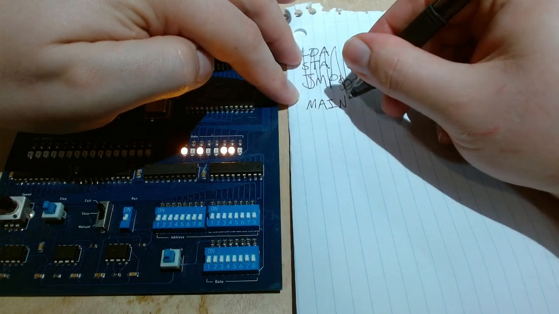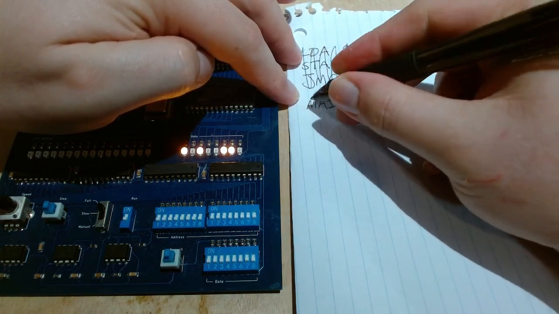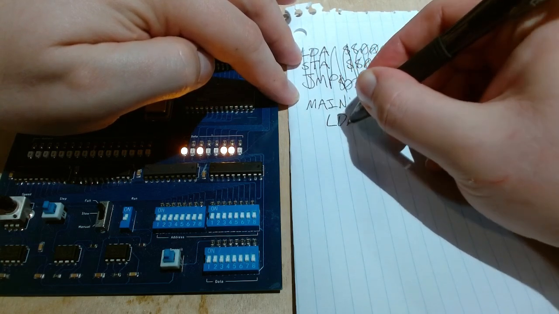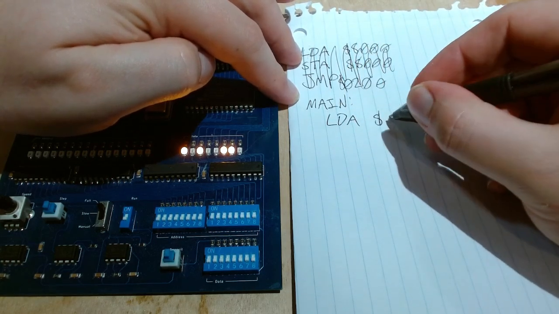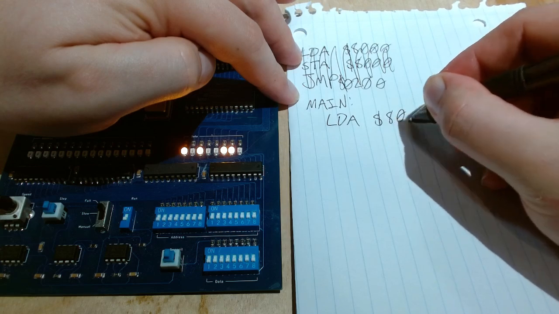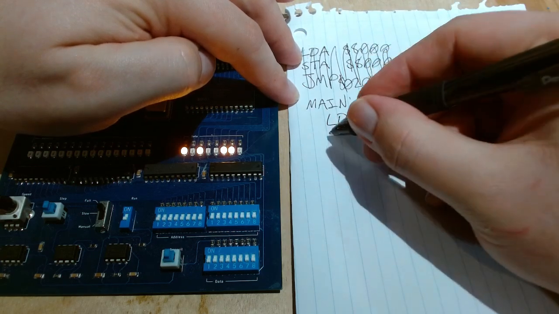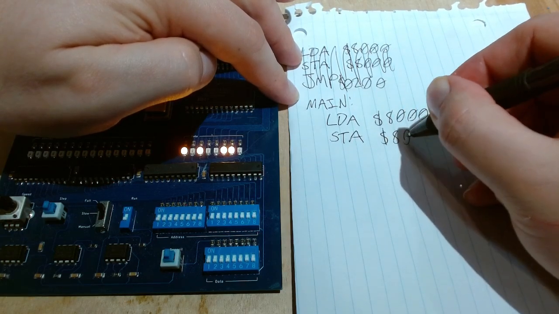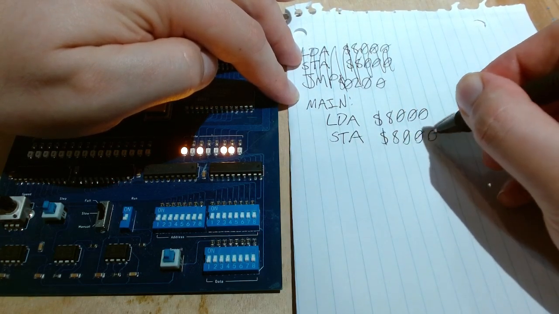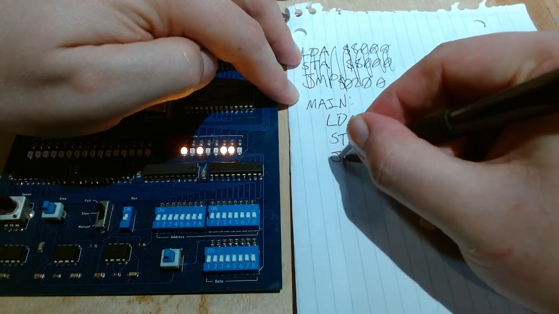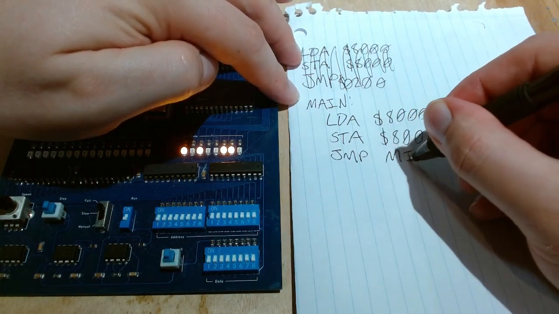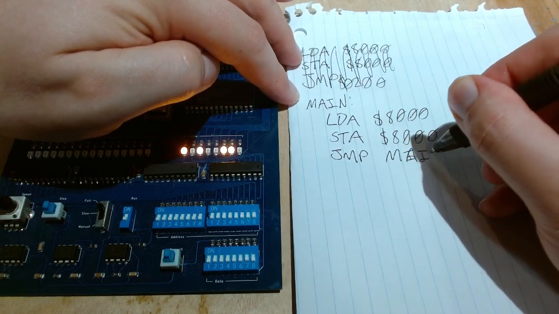Anyway, so I'm just going to call this, I don't know, main. It's arbitrary. And that's going to be my label for where we start. And this is just for bookkeeping purposes, right? And then it's going to be the same thing. Load A from 8,000. Store A to 8,000. And jump. And this is where that label becomes semi-useful. Jump to main.